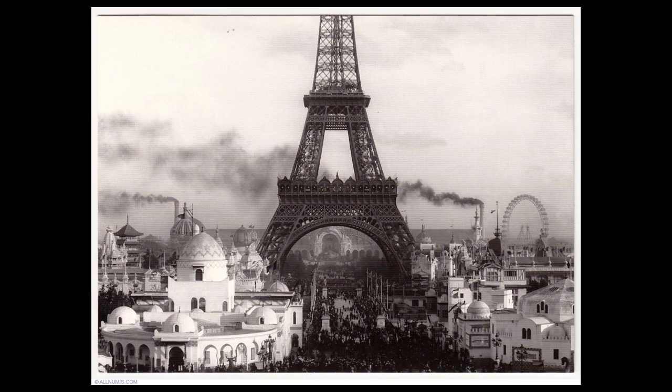And there you see the industrial smokestacks. And the big technical tour de force for the 1900 exhibit was a colossal Ferris wheel. So the big Ferris wheel in London was an old idea. It's been around.